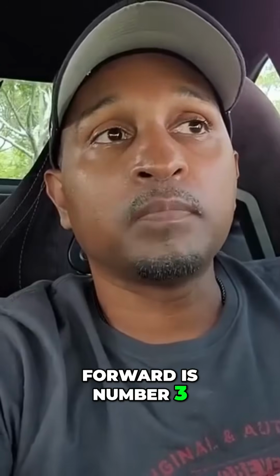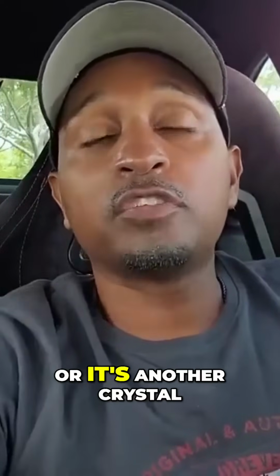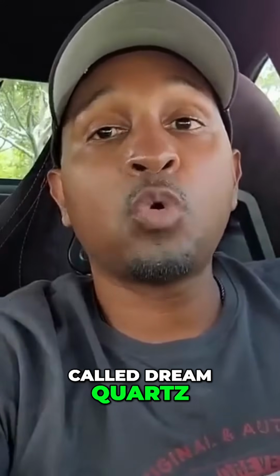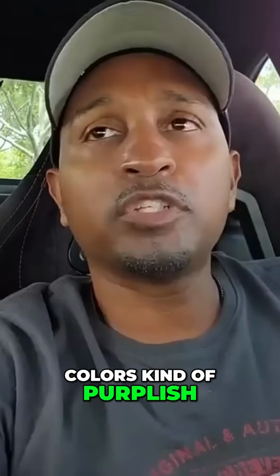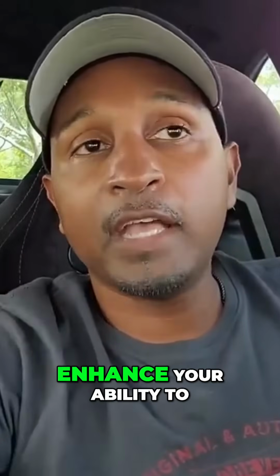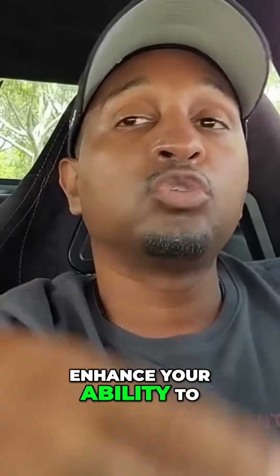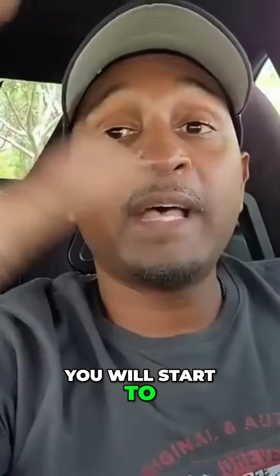Here's number three. You can use crystals. You can use amethyst, or another crystal called dream quartz. Dream quartz looks kind of like prehnite. It's kind of clear, but it has colors, kind of purplish. You can find dream quartz. These crystals will enhance your ability to dream. Okay? So with those combinations, you'll start to manifest in your sleep.